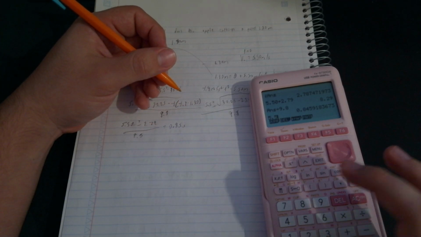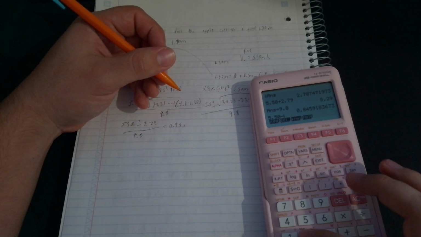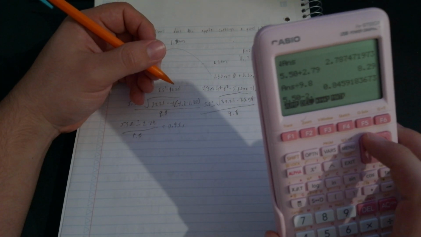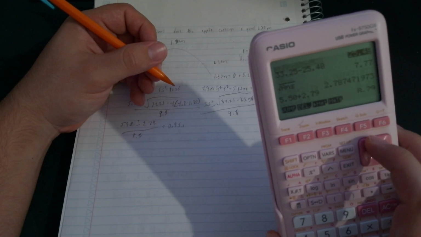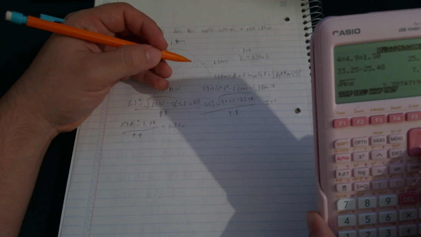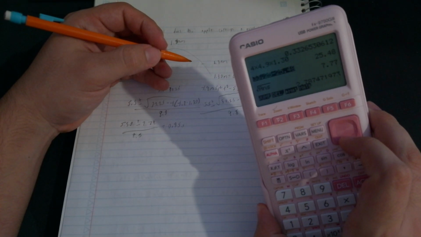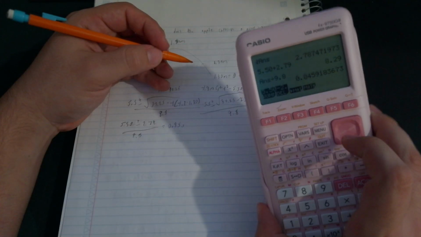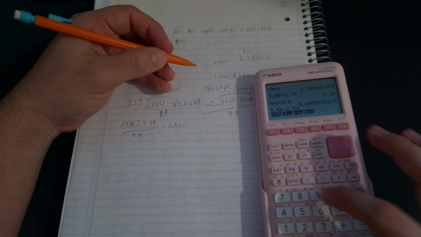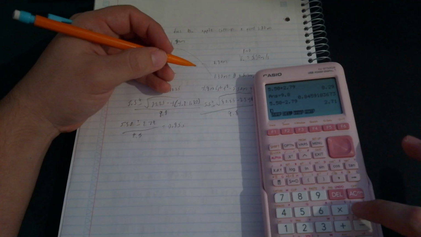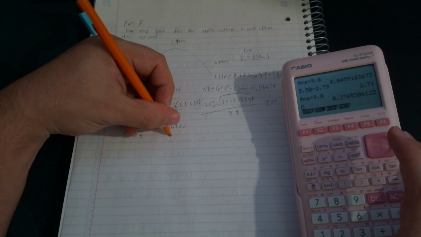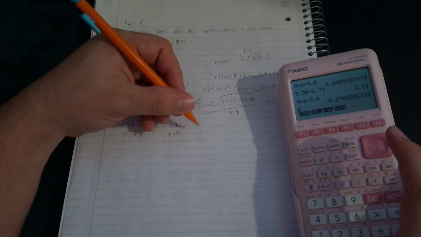And then 5.50 minus 2.79, divided by 9.8, is 0.28 seconds.